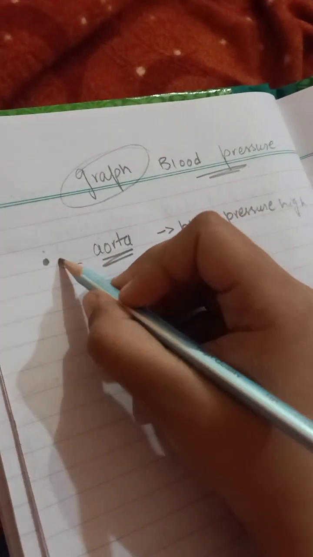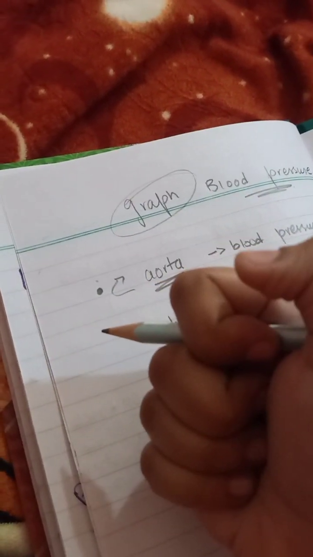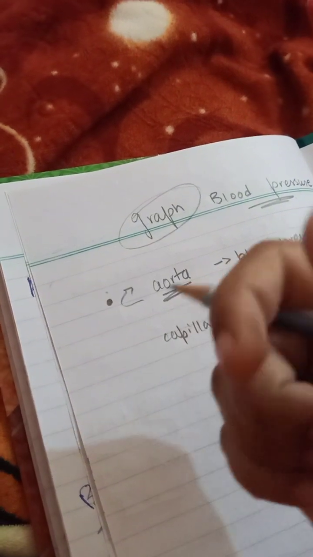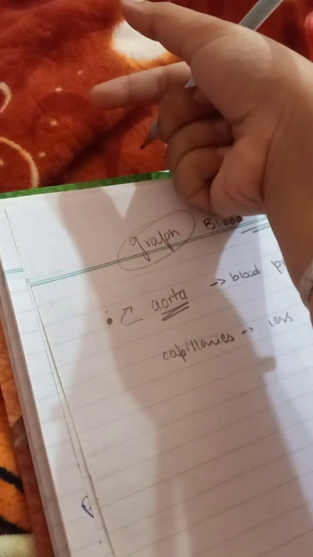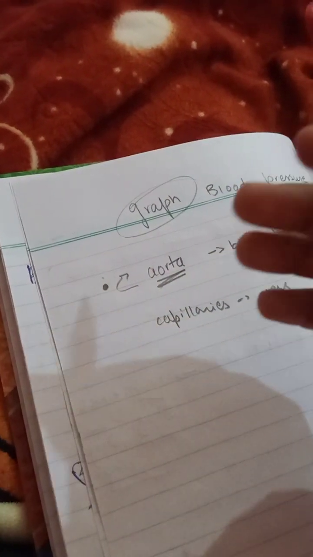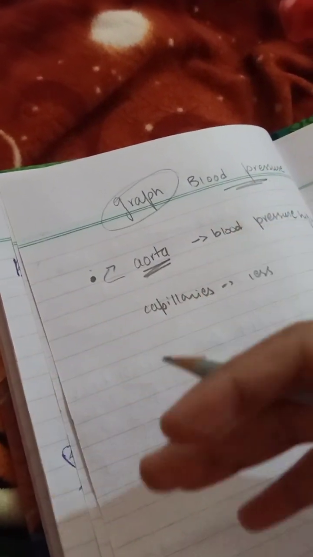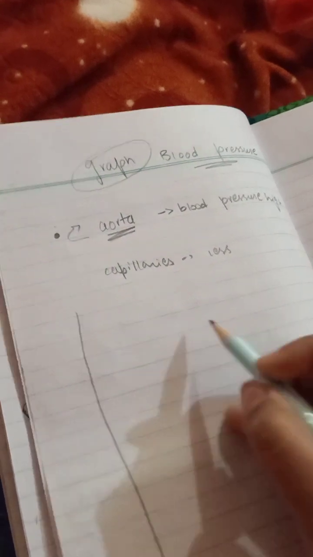Why? As you all know, I have given you the example of the pipe: if I'm holding the pipe like this, at my thumb the pressure will be more as compared to the far end of the pipe. So the aorta is very close to the ventricle, so there the pressure is more, and the capillaries are very far, so that's why the pressure is less in the capillaries. Through the chart you can easily understand what I am talking about.